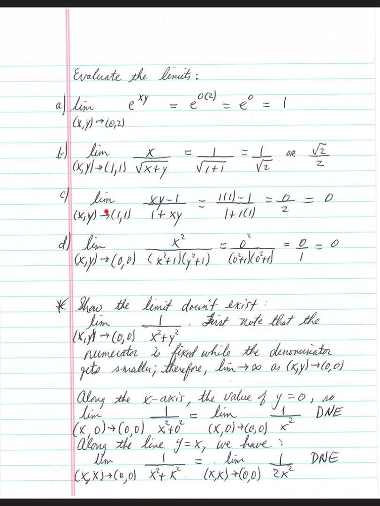The limit as the xy pair approaches (1, 1) for this function: 1 times 1 minus 1, that's 0 for the numerator. 1 plus 1 times 1 gives us 2 for the denominator. 0 over 2 is 0. And then finally, if our ordered pair approaches (0, 0), 0 goes in for the x's, also for the y. 0 squared is 0. 1 times 1 is 1, but overall 0.